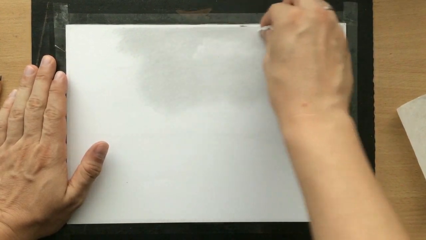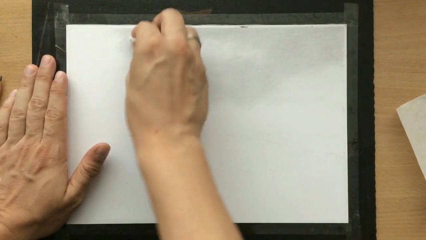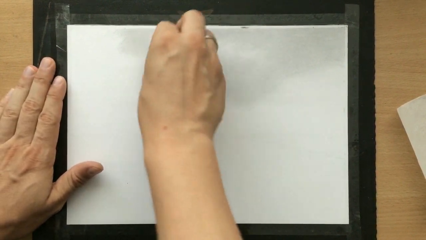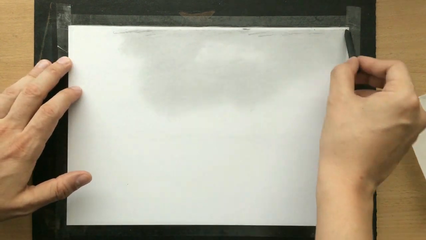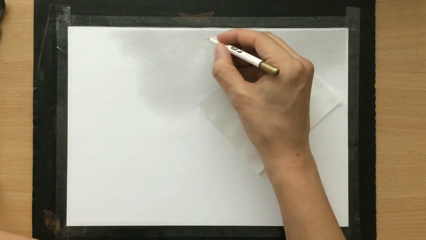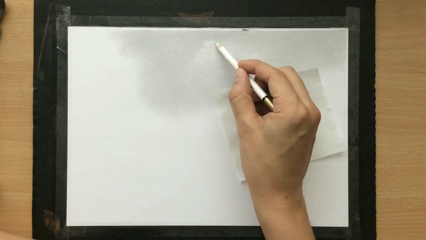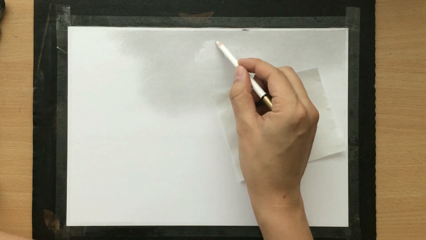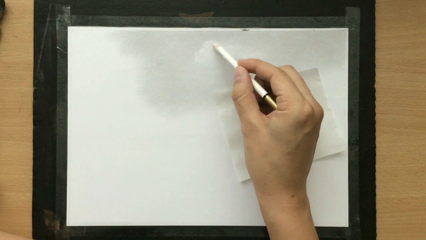I wasn't really happy here with the amount of contrast, so I decided to add a little more value to the background. I'm going to spoil the cloud a little bit, but that's okay because I can use my pencil eraser again and clean up the edges, so that they stand out a little bit more against the sky.